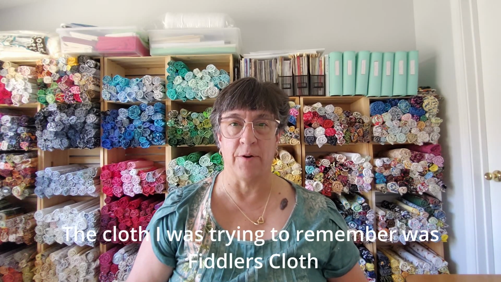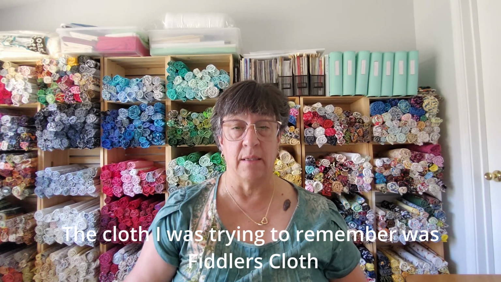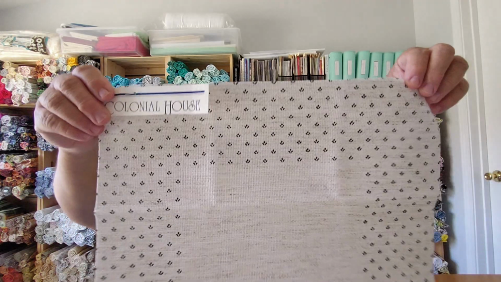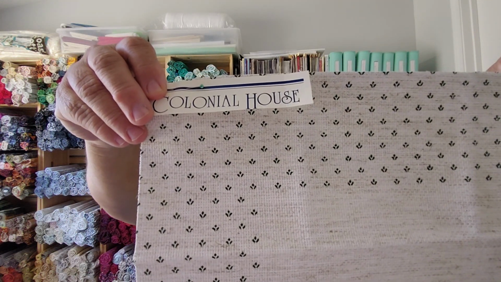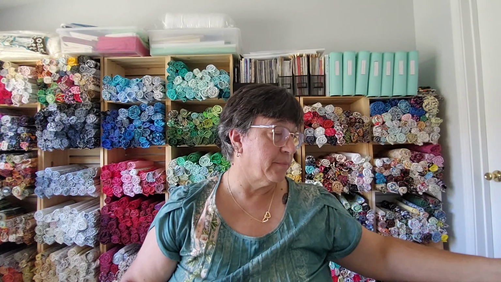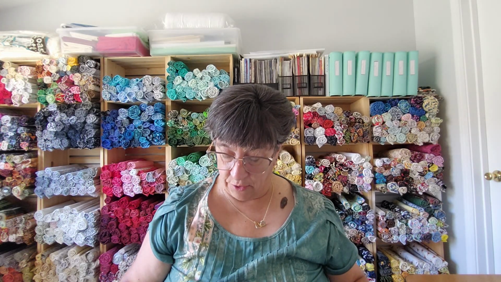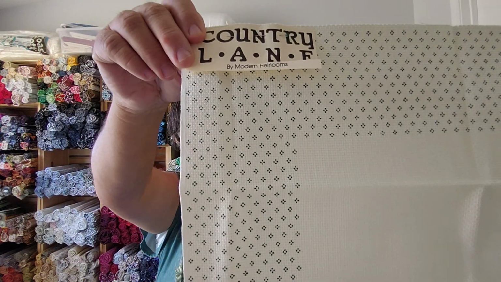Oh, there's a name for it, and I'm not going to be able to think of it right now. I'll put it across the screen when I think about it. But it also has green framed print around the outside of it. And then this is a Country Lane by Modern Heirloom. And it is also another green.